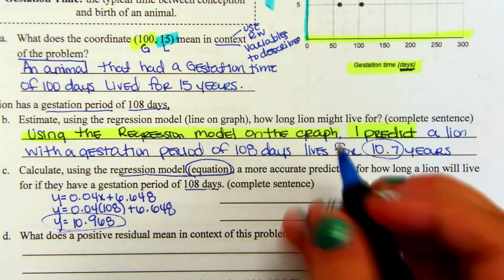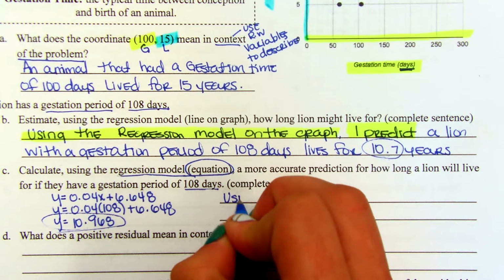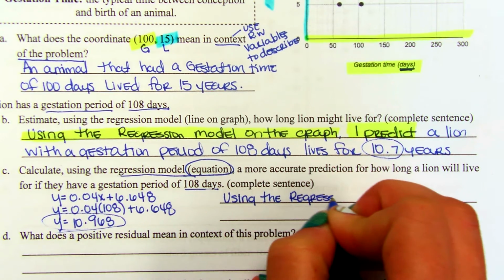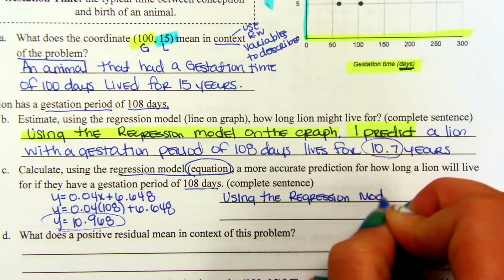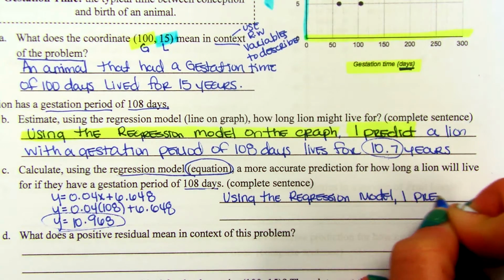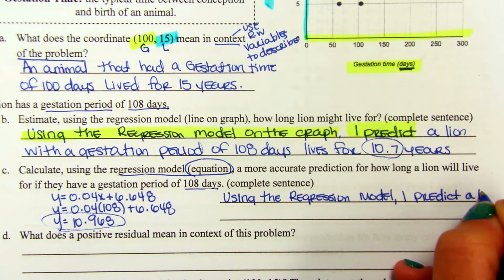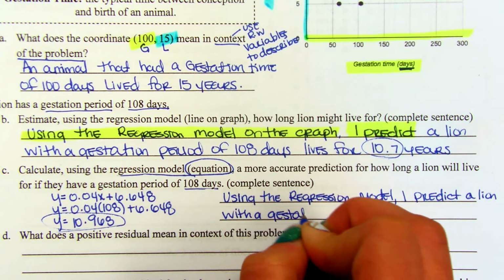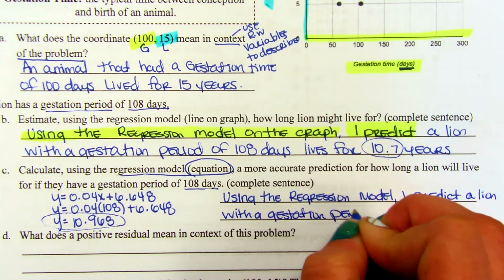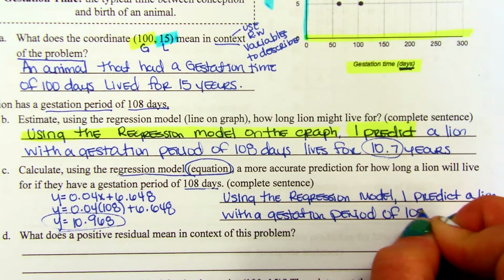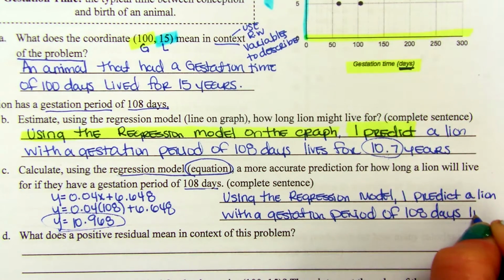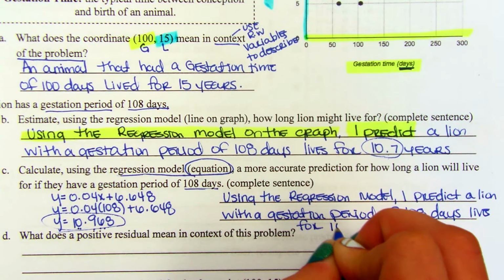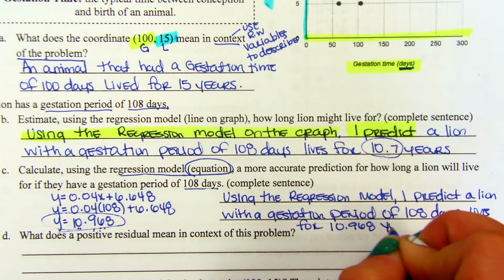So I'm going to go ahead and write a complete sentence here. Using the regression model, I predict a lion with a gestation period of 108 days lives for 10.968 years.